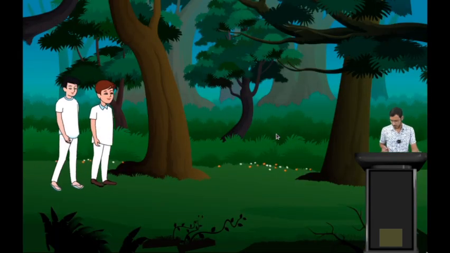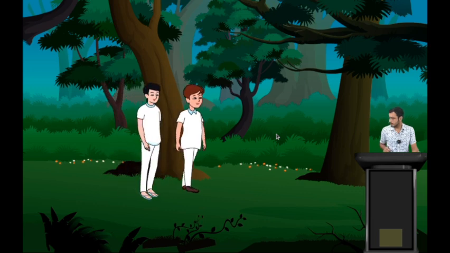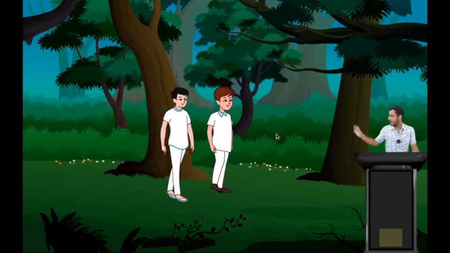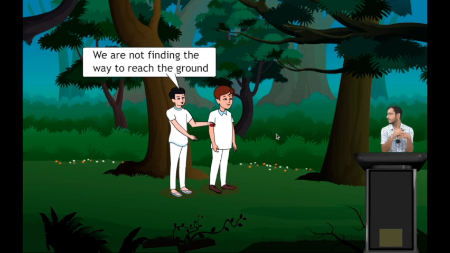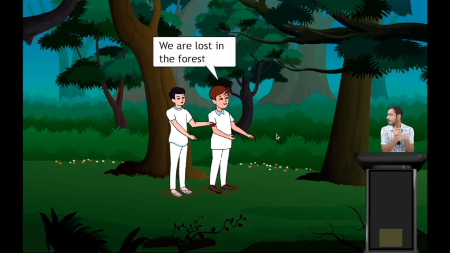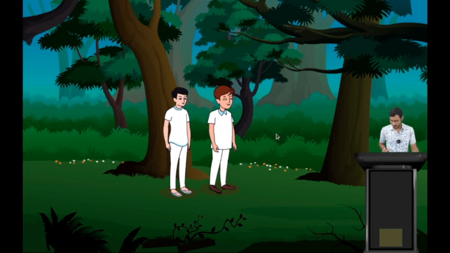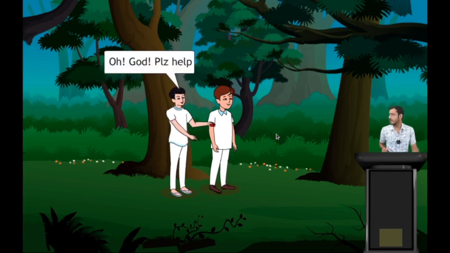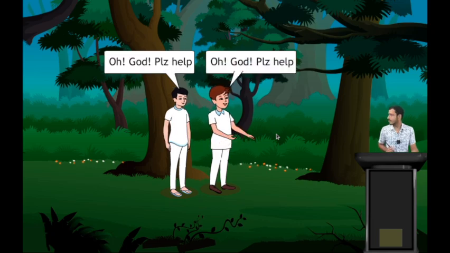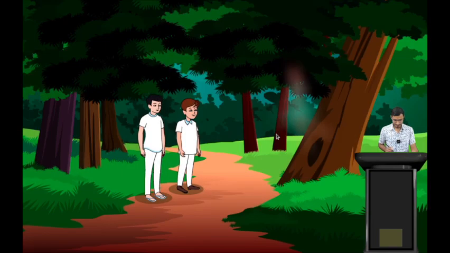Now the students, you can see, are in the jungle. It's a part of the jungle. We are not finding the way to reach the ground. So these students are lost in the forest. Oh God, please help.